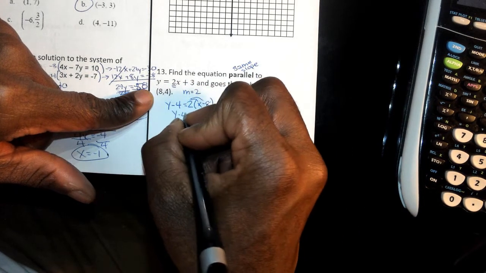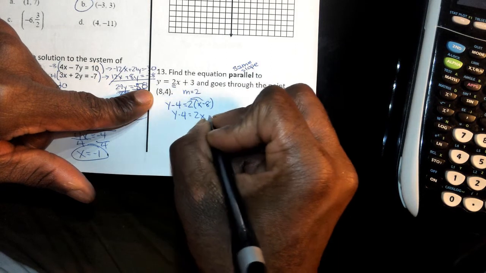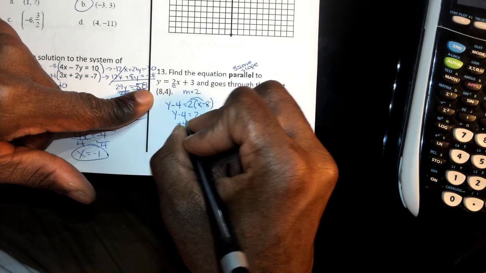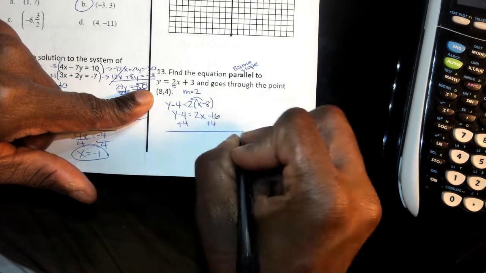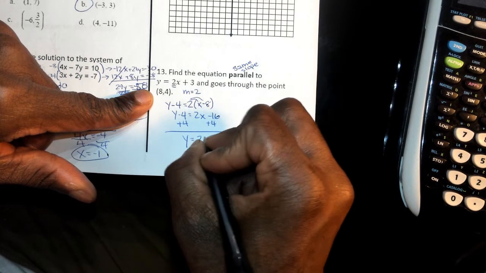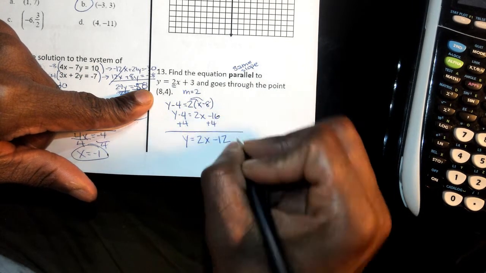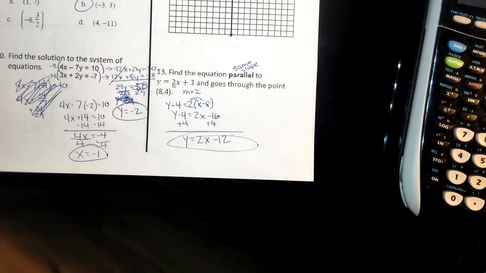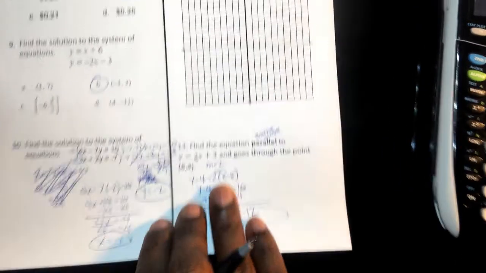Distribute. And finish. Boom. We out here getting it. Questions? Alright, let's go to the next page.